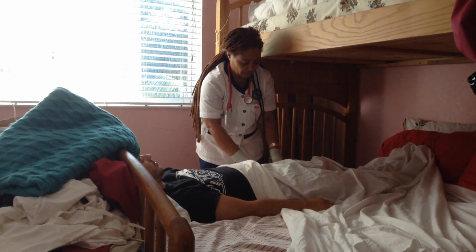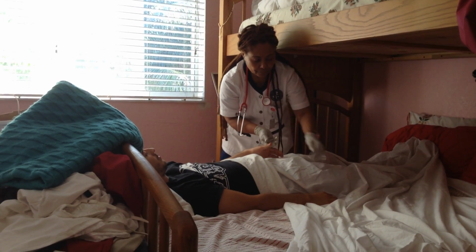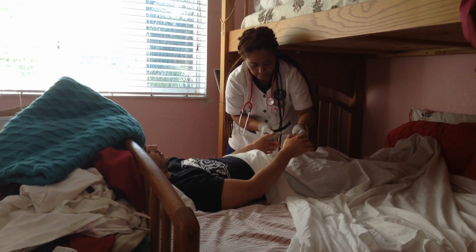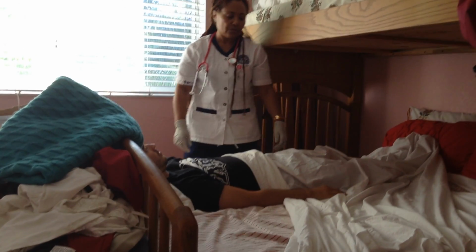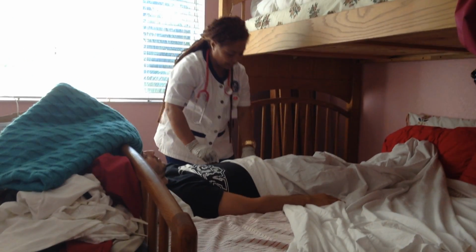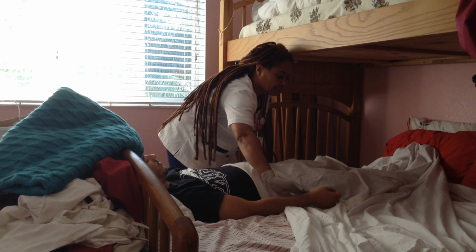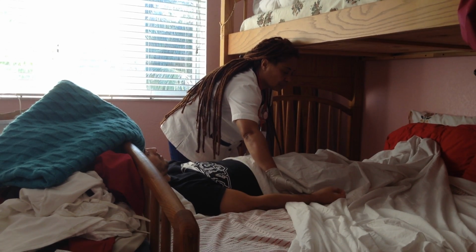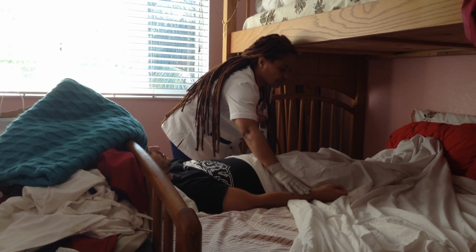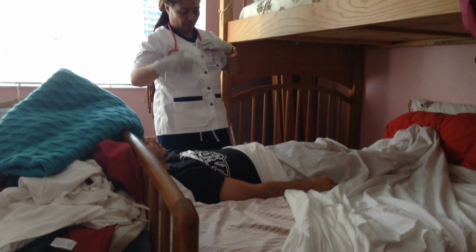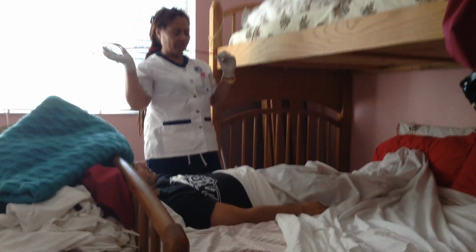I will assess for capillary refill. Capillary refill less than 3 seconds. And now I will assess the patient's pulse. The pulse is here, strong, 2 plus. Okay, thank you. I'm going to go ahead now and assess our patient's heart.